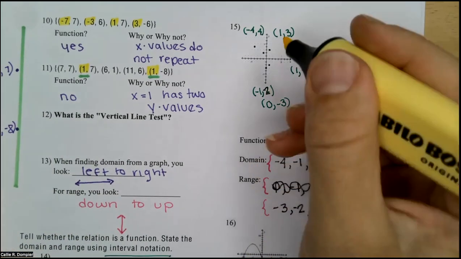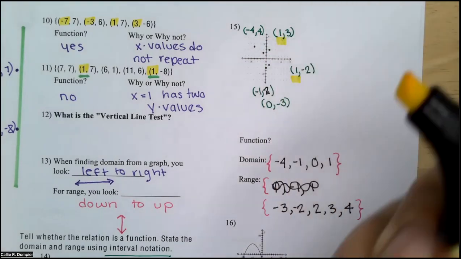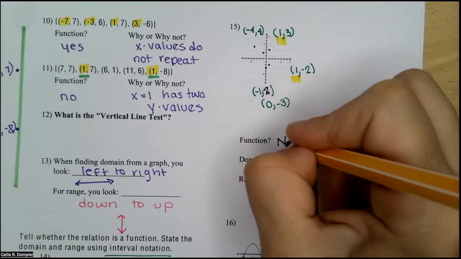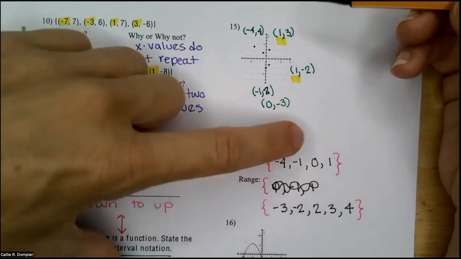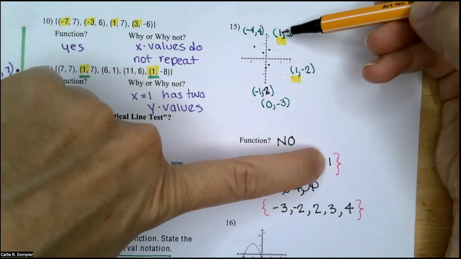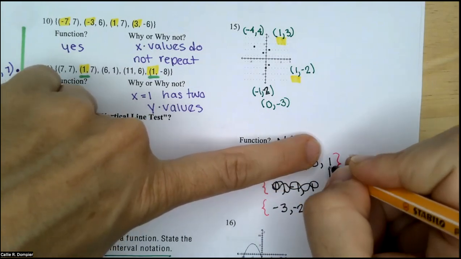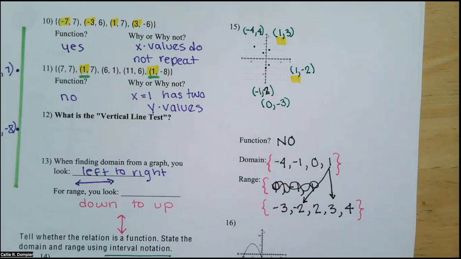Is it a function? It is not a function because 1 on the domain maps to both the 3 and the -2. Okay.